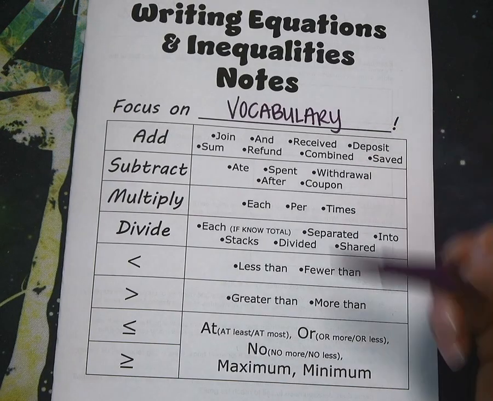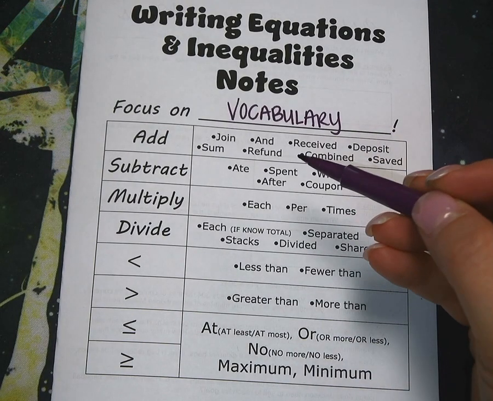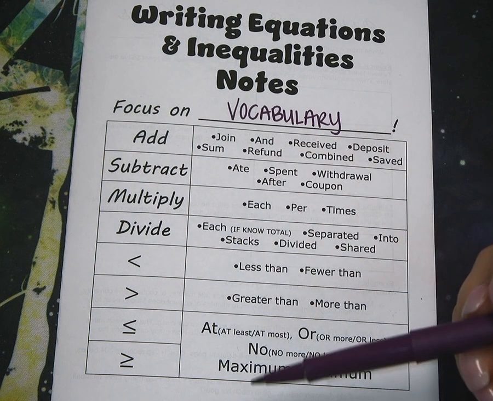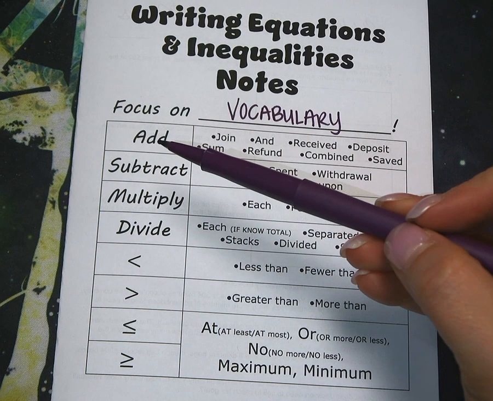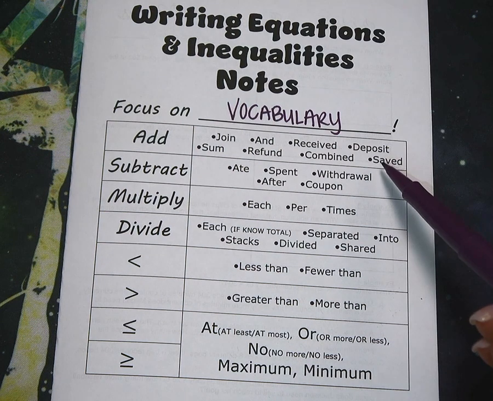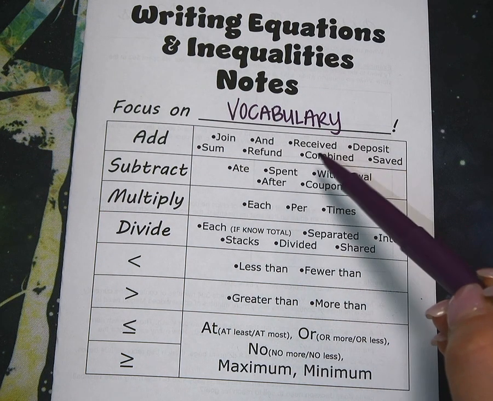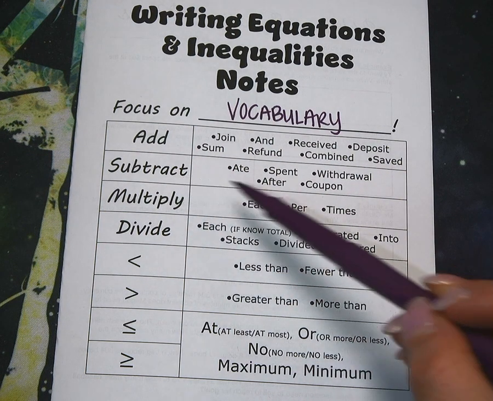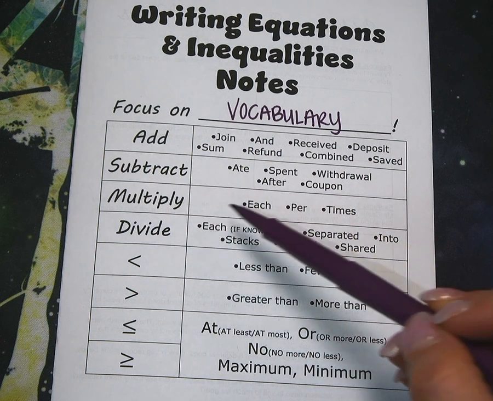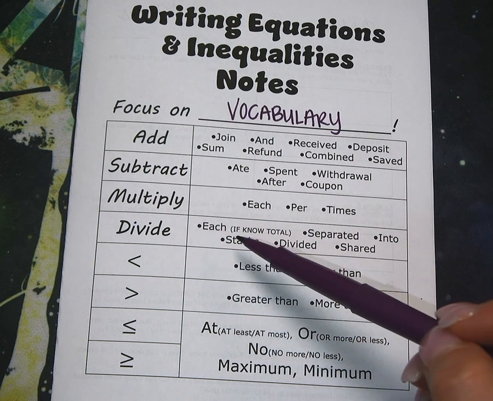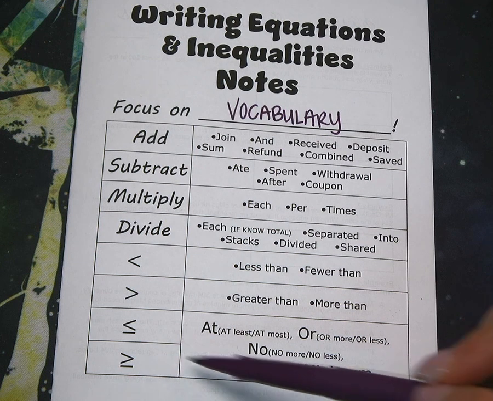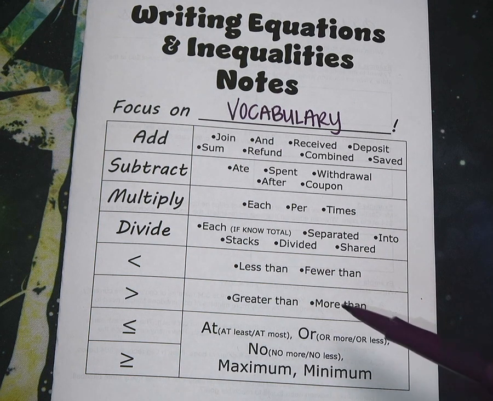And this is a pretty comprehensive list of everything that you're going to see on your STAR DCP. So these are words that mean add, this top section, okay? These are common words that mean to add. Again, these are common words that mean to subtract, the common words that mean to multiply and divide, and then these symbols right here are these words right here, okay?